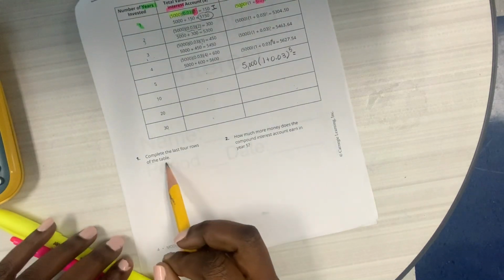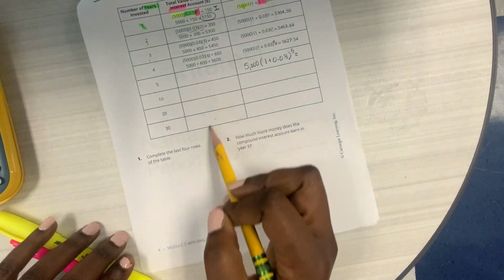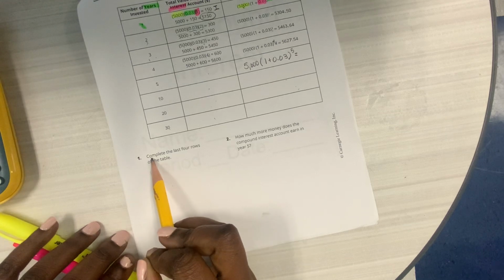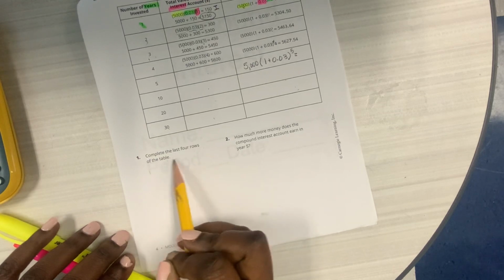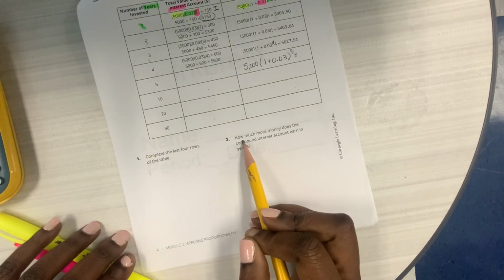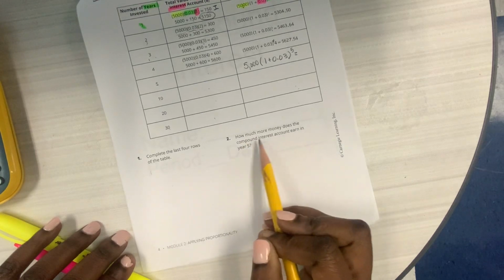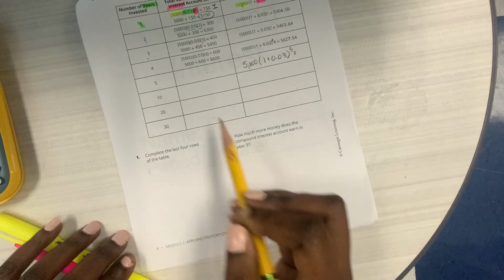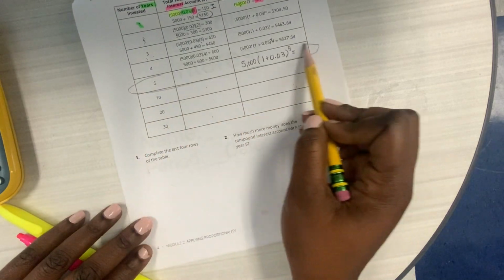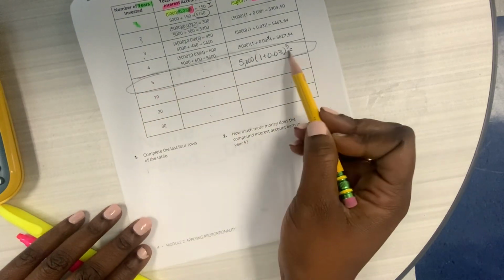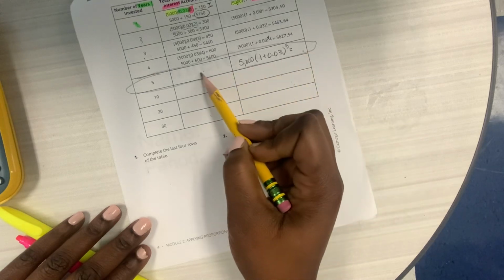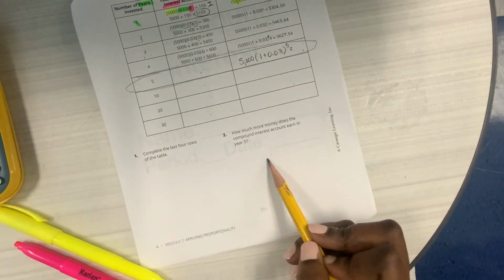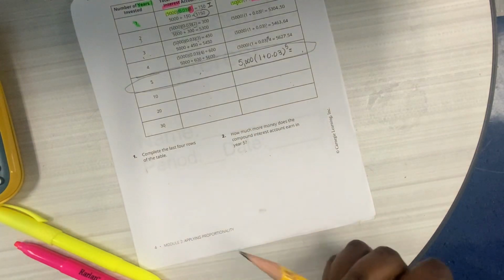Then, once you complete the last 4 rows of the table, which is what number 1 says, you want to figure out how much more money the compound interest account earns you in 5 years. So here in year 5, you want to figure out what is the difference between the compound interest and the simple interest, and put your answer here.